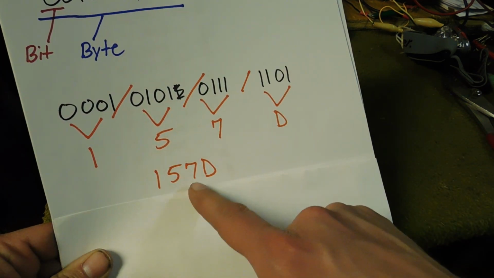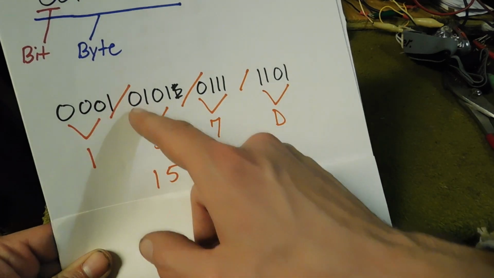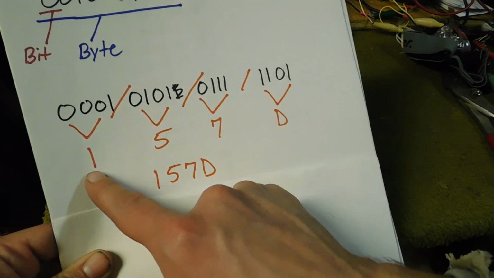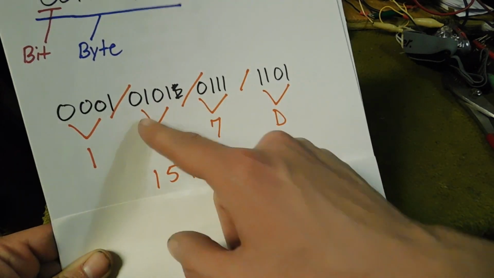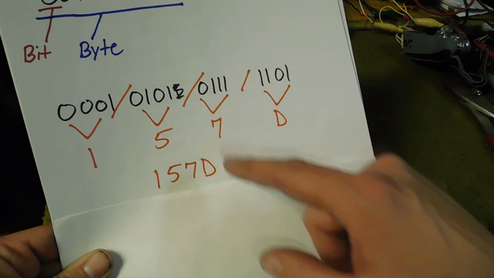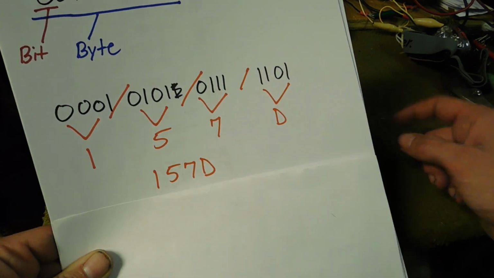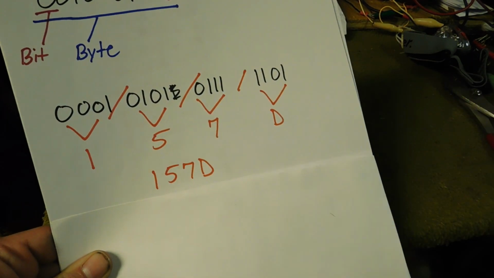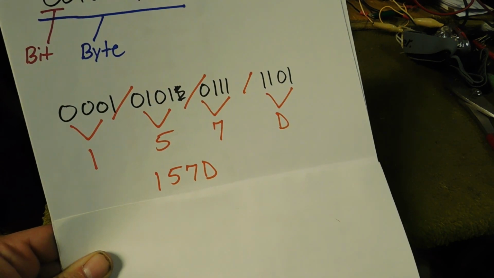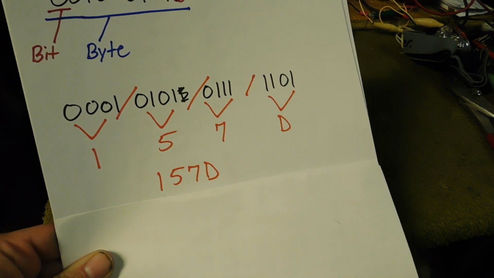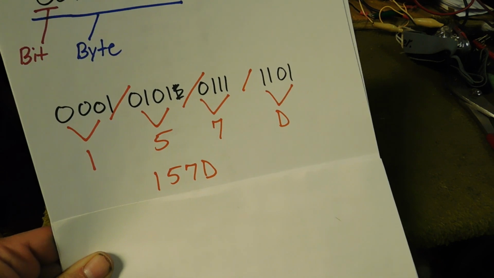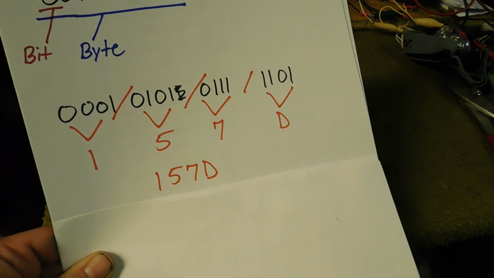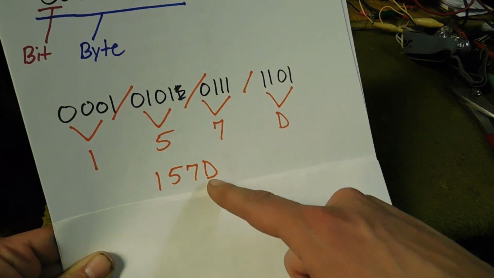And if you see in this example, 0001 actually equals 1. 0101 equals 5, 0111 equals 7, 1101 equals D. So that means that our outputted hexadecimal, converted from the binary code that's coming out, creates 157D. Alright?